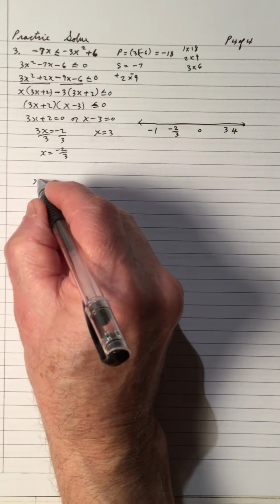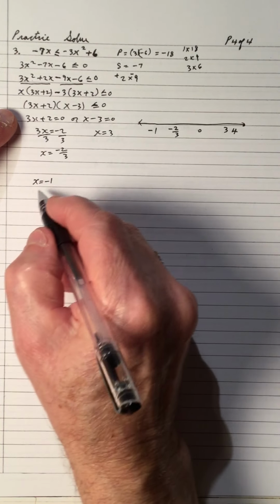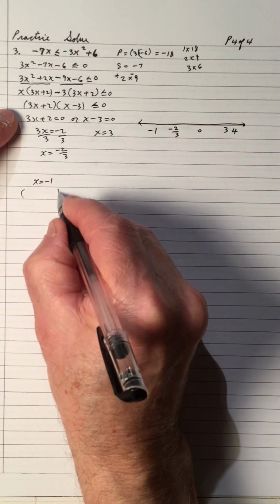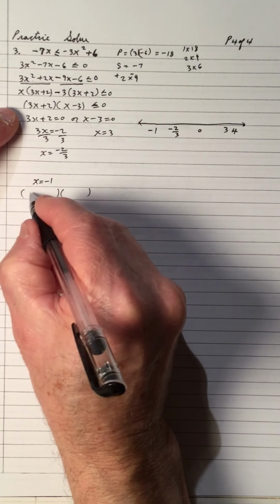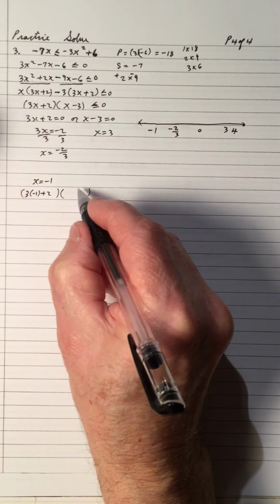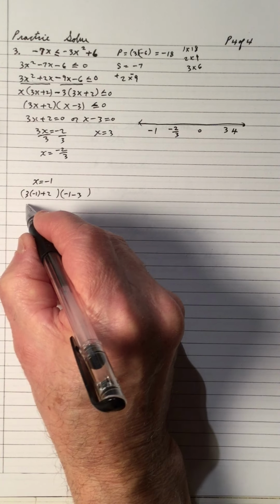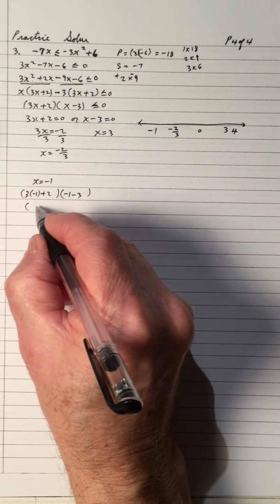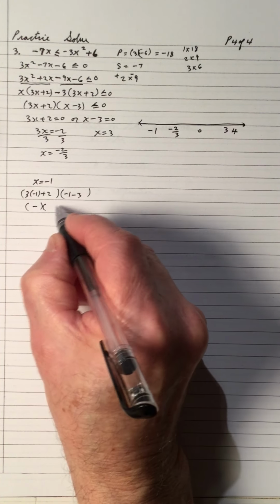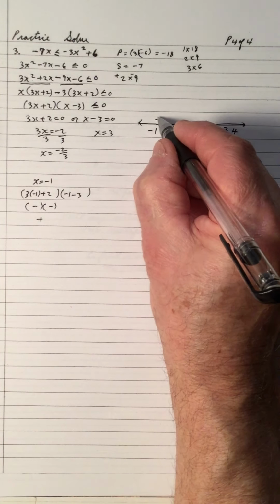So let's plug x equals negative 1 into this expression. So here we go: 3 times negative 1 plus 2, and negative 1 minus 3. Negative 3 plus 2 is negative, and negative 1 minus 3 is negative, so that's a positive.